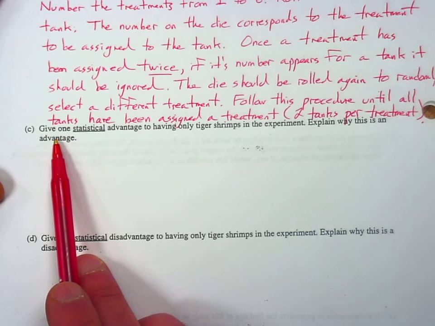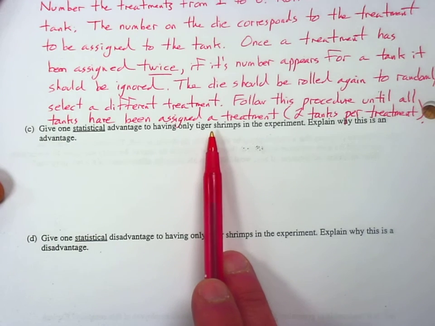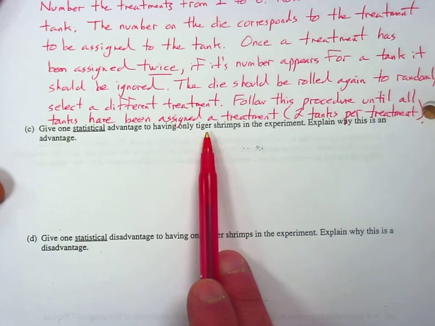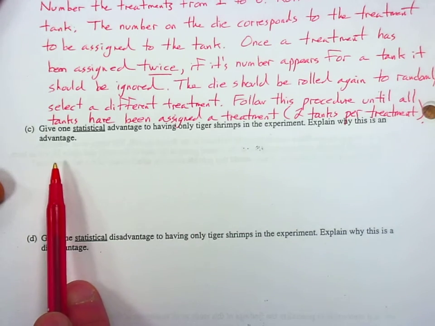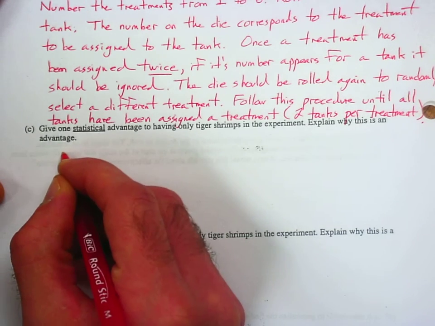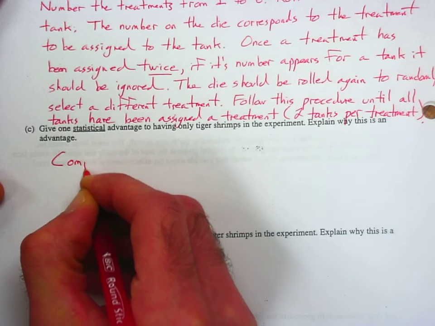If there actually is a difference between the 6 treatments, we should be able to recognize that the difference is because of the treatment and not because of differences in the shrimps themselves, because all of the shrimps in the experiment are tiger shrimp. So the best answer to part C talks about comparison.